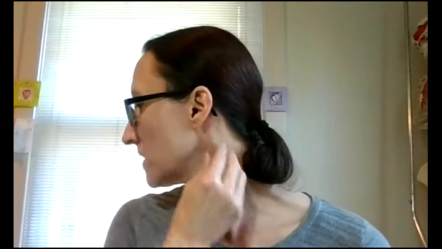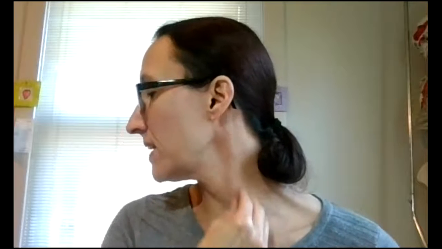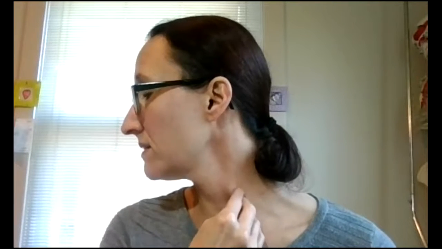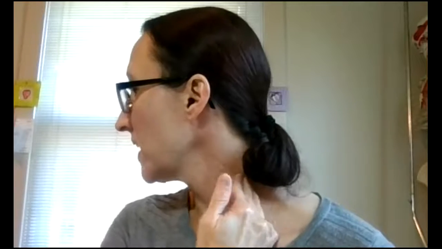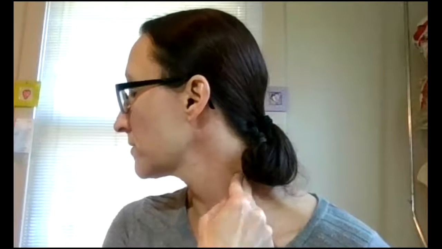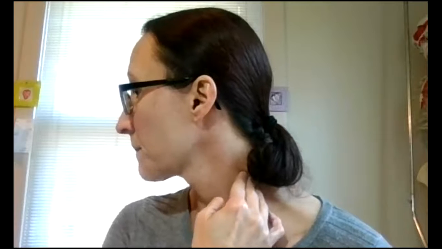So scalenes are palpable. They are palpable directly behind SCM. Okay. So if we turn our partner's head to one side and we find SCM, here is the sternal head, right? The clavicular head is posterior to that. And then scalenes are going to be posterior to the clavicular head.